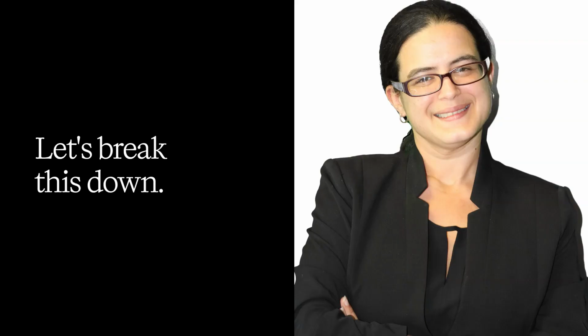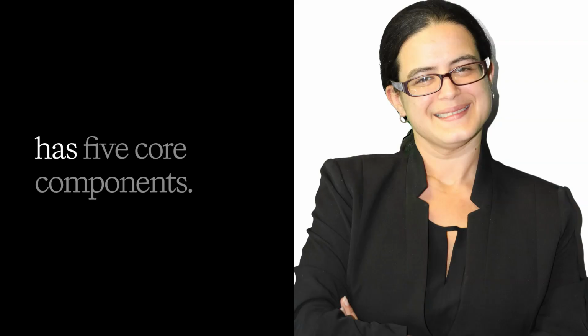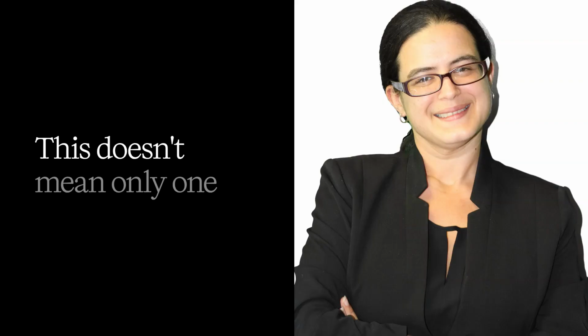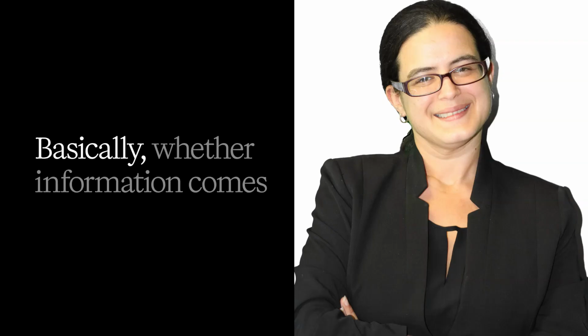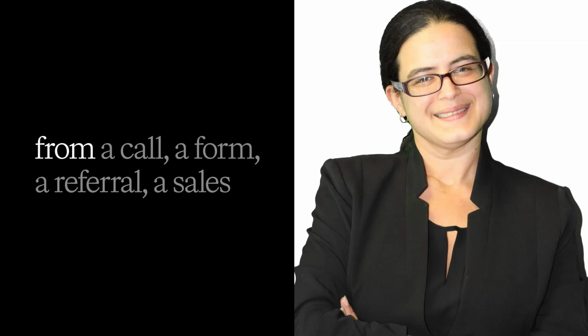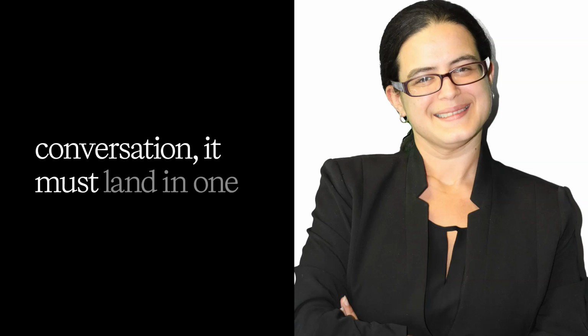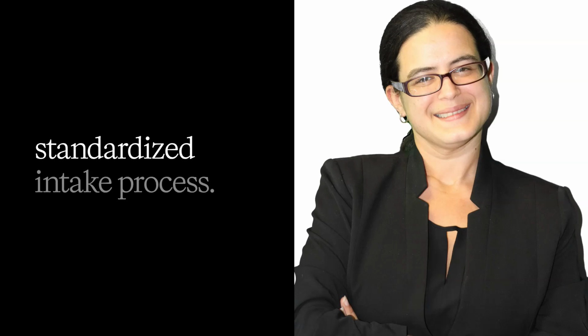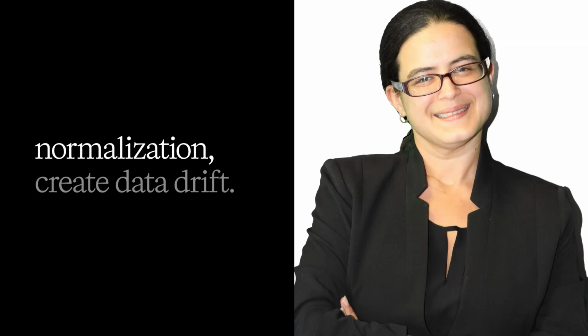Let's break this down. Every strong intake workflow has 5 core components. The first one, a single entry point. This doesn't mean only one channel, but it does mean one canonical path. Basically, whether information comes from a call, a form, a referral, a sales conversation, it must land in one standardized intake process. Multiple entry points without normalization create data drift.